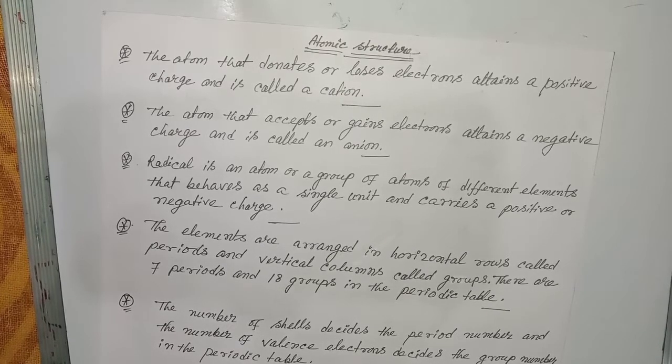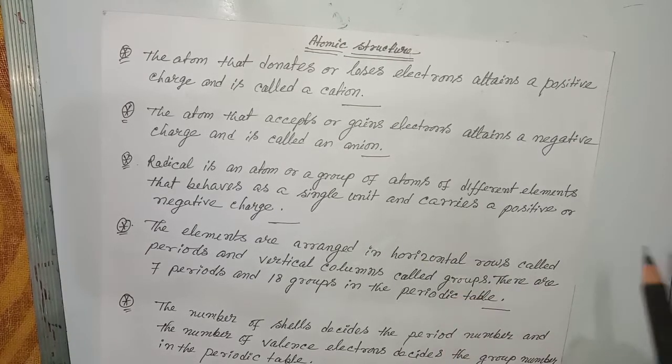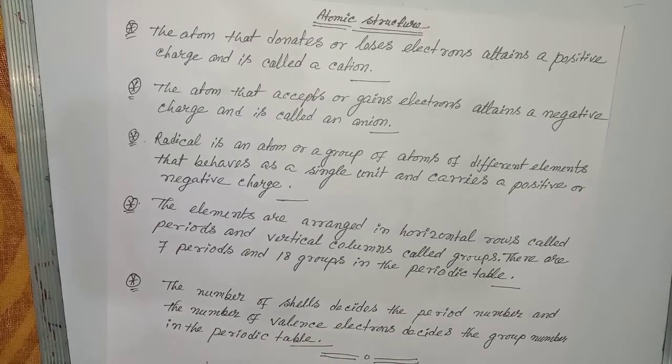A radical is an atom or a group of atoms of different elements that behaves as a single unit and carries a positive or negative charge. Next, the elements are arranged in horizontal rows called periods and vertical columns called groups.